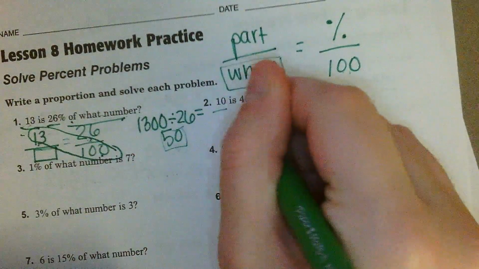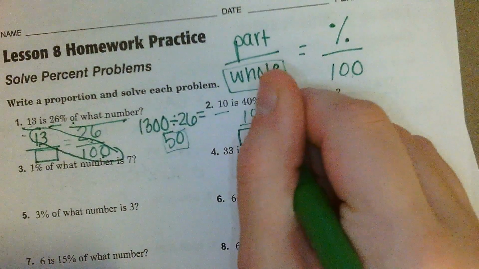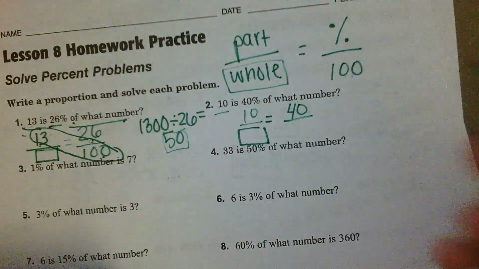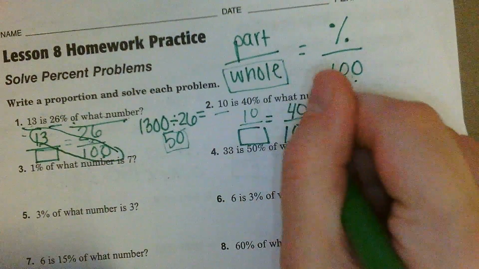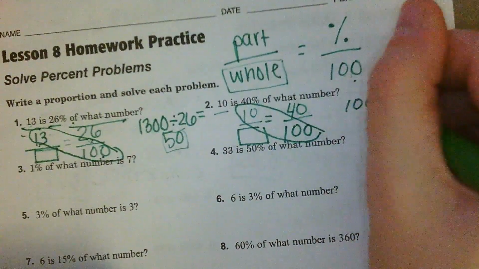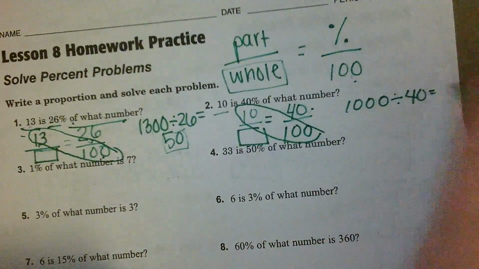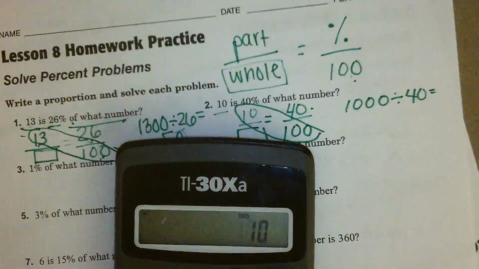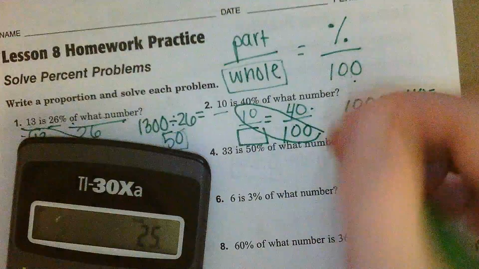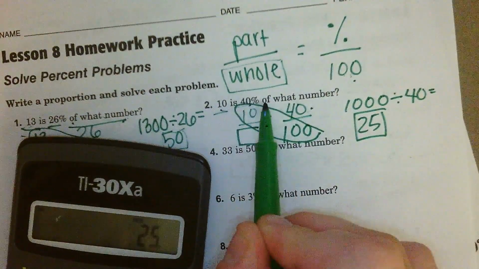Alright, we know 10 is the part of a number. We don't know that number, so it's our mystery box. Equals our percent value, 40, over what's given, 100. First thing you do is go ahead and cross multiply. 10 times 100, it's 1,000. And then you divide it by your percent value. Divide it by 40. So we have 1,000 divided by 40 equals 25. So 10 is 40% of 25.